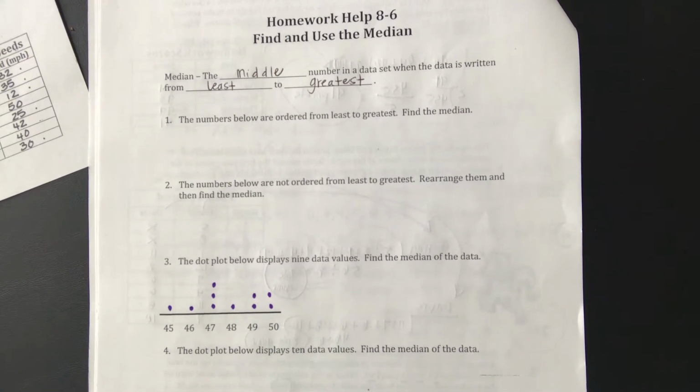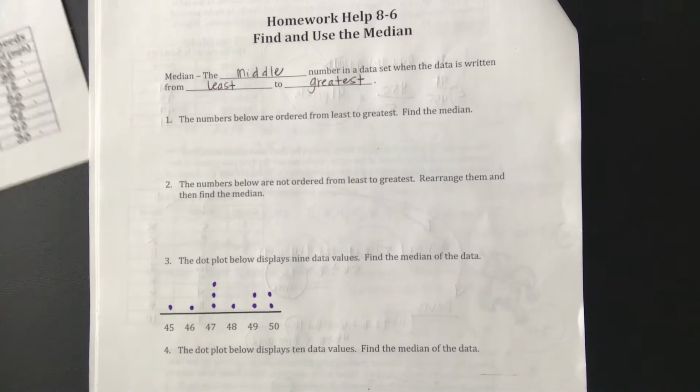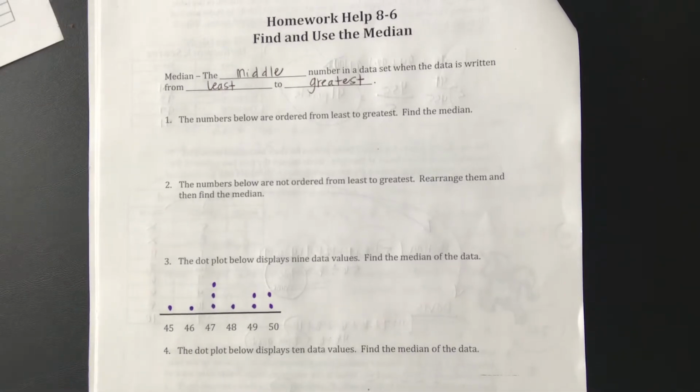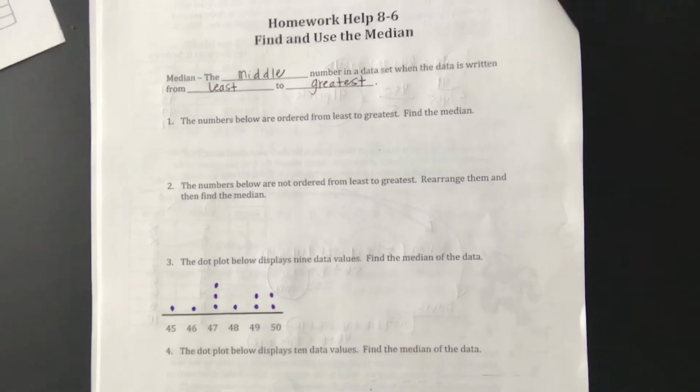Today's 8-6, find and use the median. If you were looking for 8-5, we didn't do 8-5, so we're skipping it and moving right to 8-6. Yesterday, or whatever day you did math last, we talked about the mean, median, and mode. Today we are just going to be working with some of those things. This one says find and use the median, so we're going to get some practice. Let's go ahead and start.